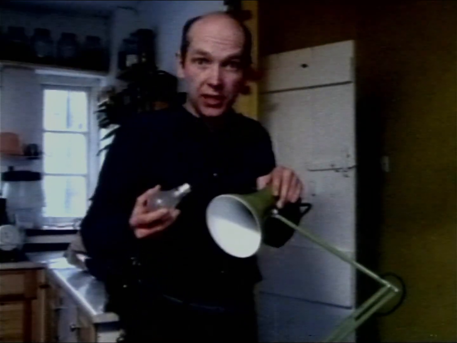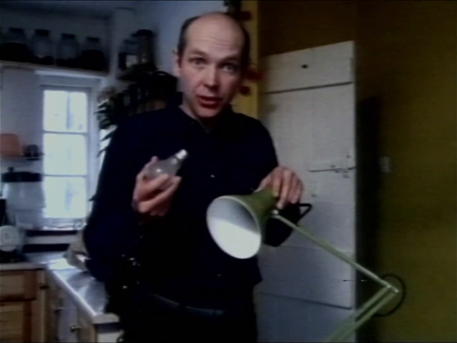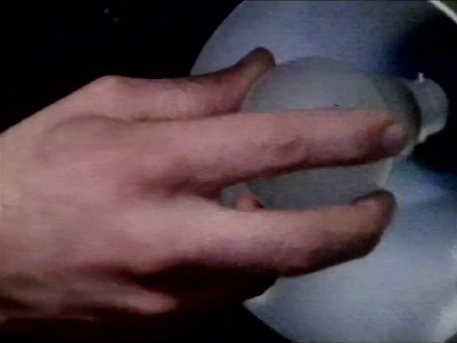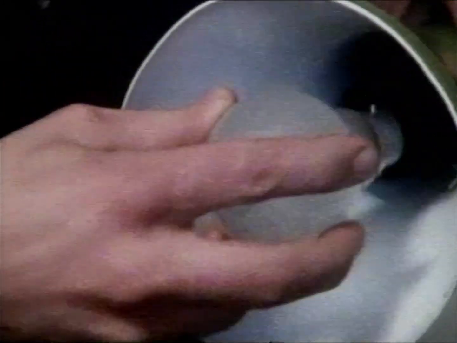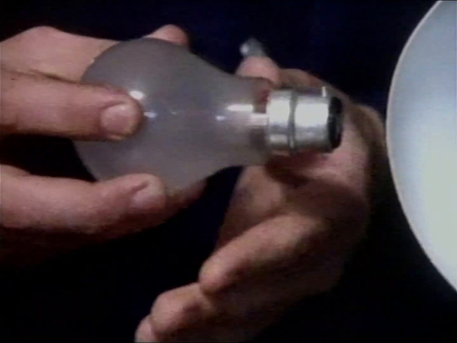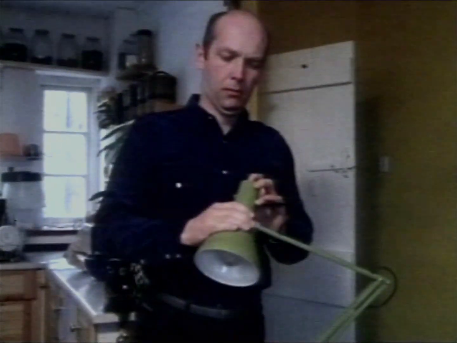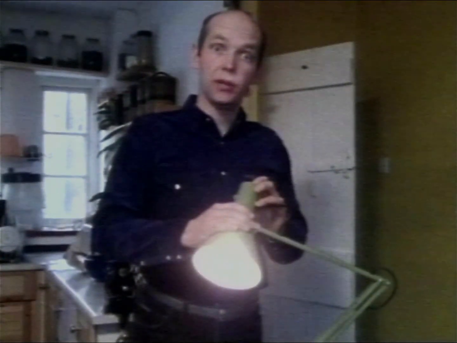The end of this lamp fitting has got half-turn symmetry. Thanks to half-turn symmetry, I can fit this bulb in this way or this way. And that's just as well if you're trying to do it in the dark.